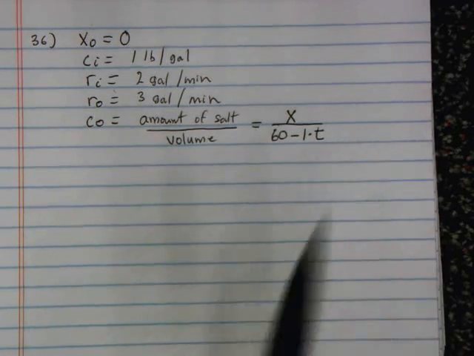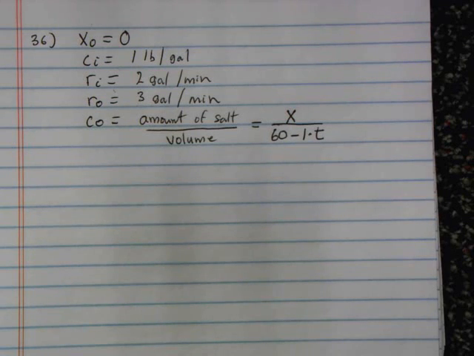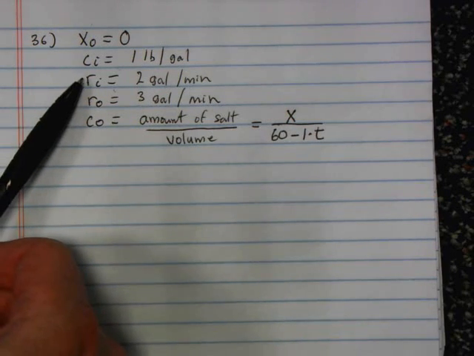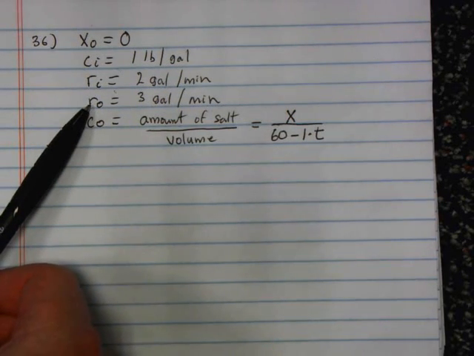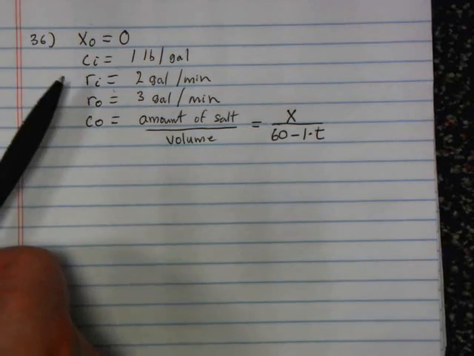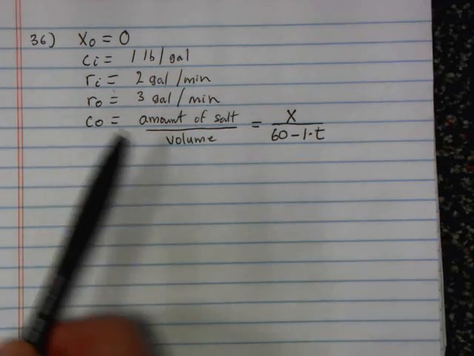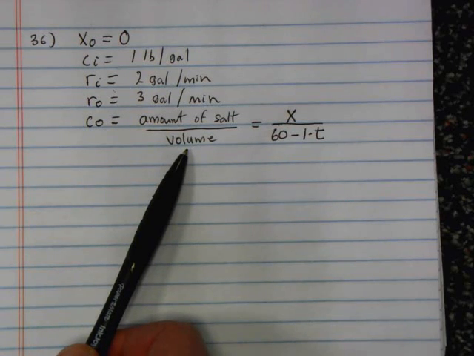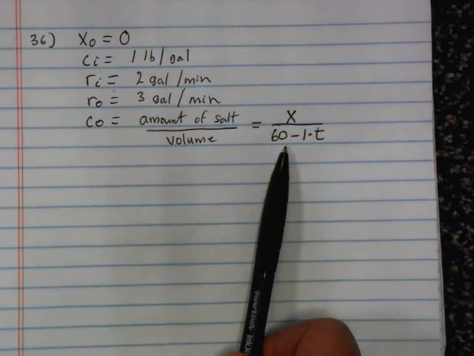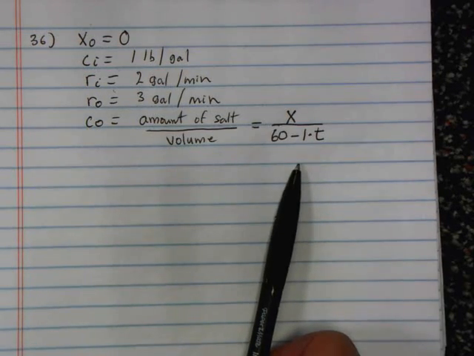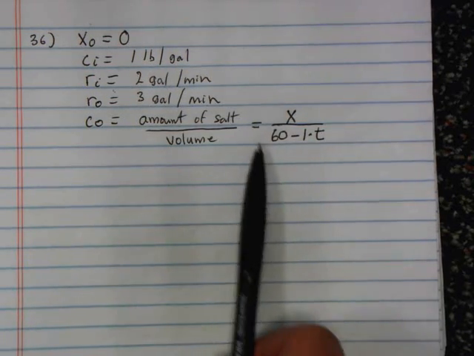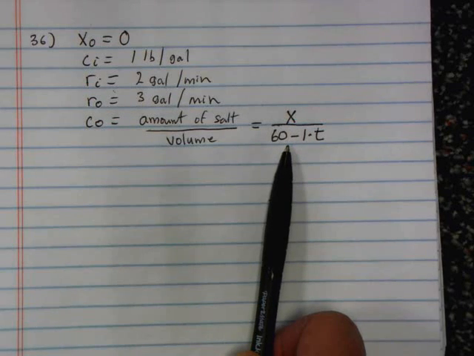In most of the problems you're going to do, and in the problem on the quiz, your rate in and your rate out are going to be exactly the same. So that makes it much easier. If your rate in and your rate out are exactly the same, then what's your volume? 60. It would stay right at 60. It wouldn't change. So this one's a little bit harder than the one on your quiz.